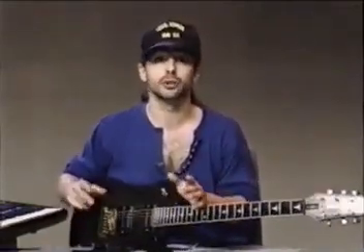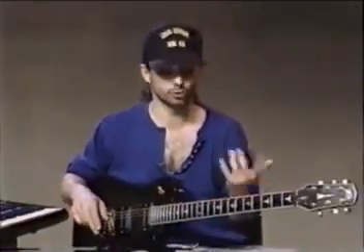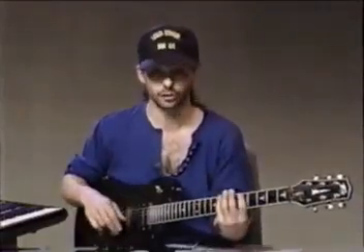Okay, we're going to concern ourselves with the key of A minor. Everything we do today is going to be in the key of A minor. This way we don't have to do 12 different scales. I show you one fingering, you learn it in that key. If you want to do another key, you just move to the appropriate fret.